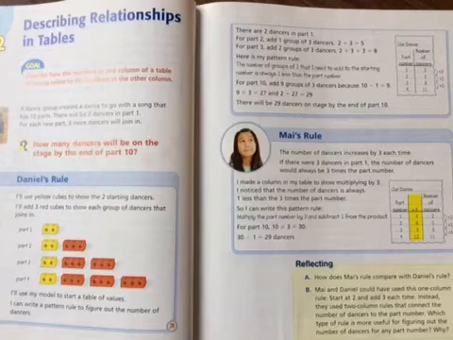If you're confused by that, check out what Mai's rule is, because she explains it right from the get-go. The number of dancers increased by 3 each time, so you're multiplying it by 3. If there were 3 dancers in part 1, the number of dancers would always be 3 times the part number. So the part number is right here. That's the part number. You see in her table of values, she's multiplied everything by 3. Interesting. I made a column in my table showing multiplying by 3. I noticed that the number of dancers is always 1 less than 3 times the part number, which is what Daniel was talking about in that last little bit.